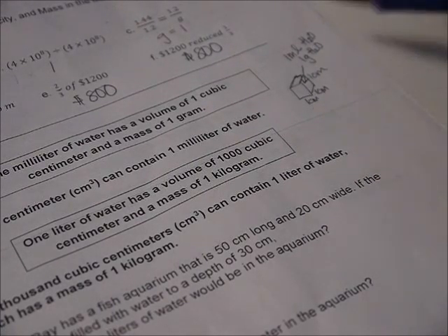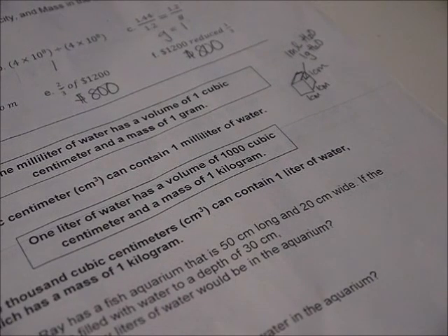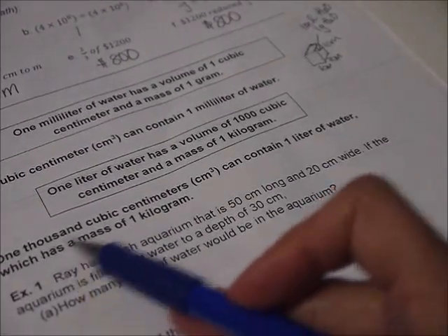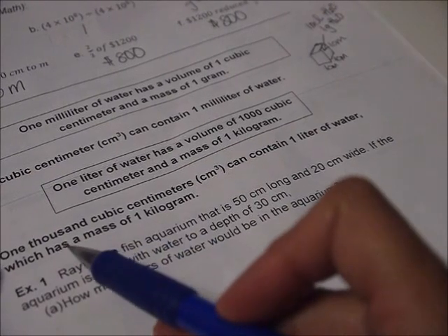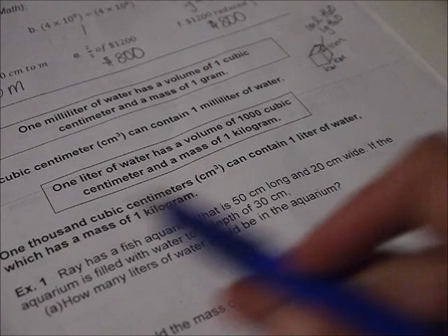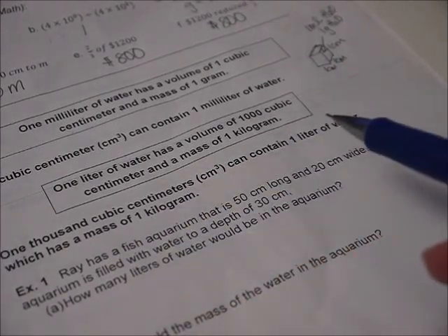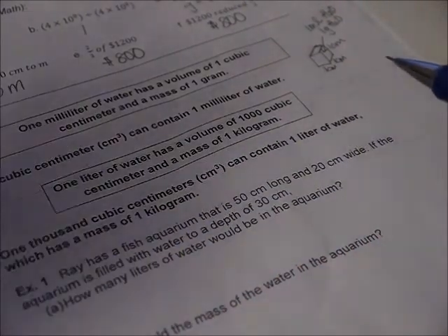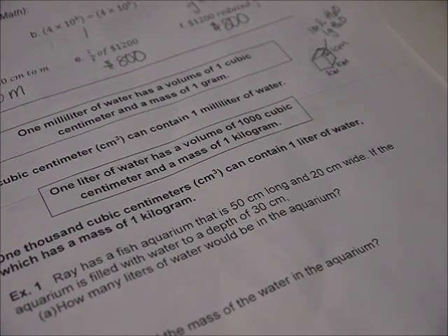So all these are multiplied by 1,000. Here's the statement: 1,000 cubic centimeters can contain 1 liter of water, which has a mass of 1 kilogram, and they have a picture of that on the top of page 807.